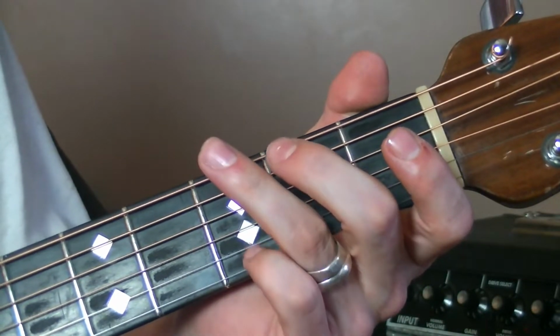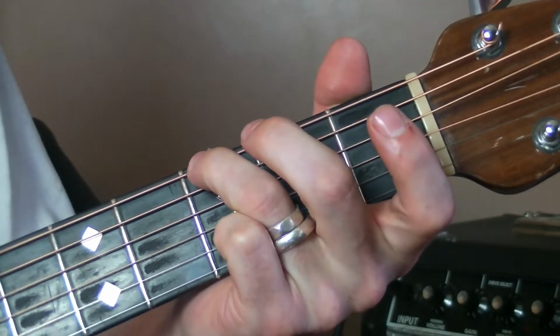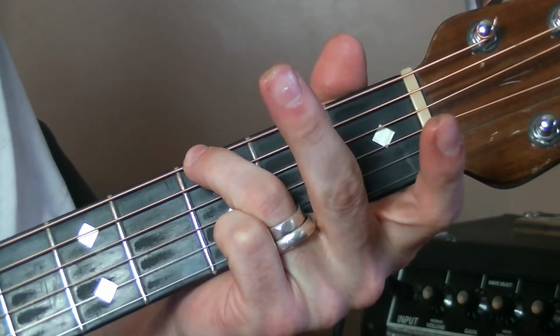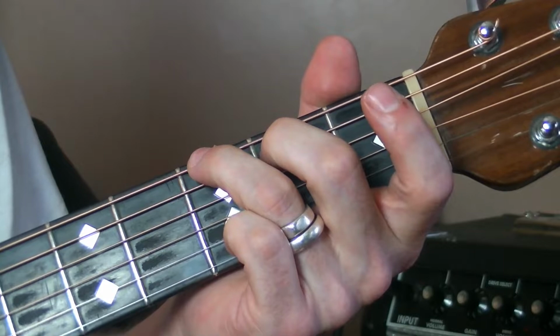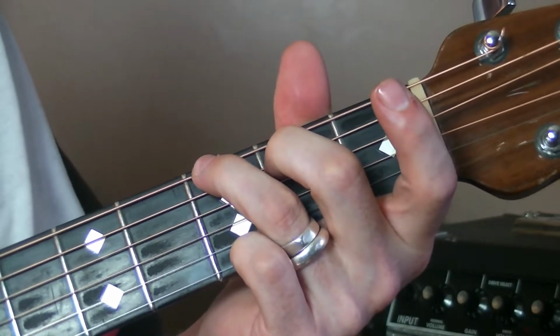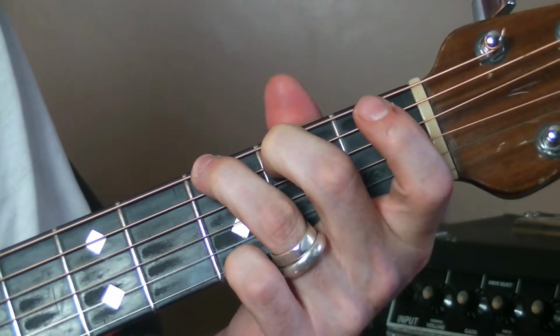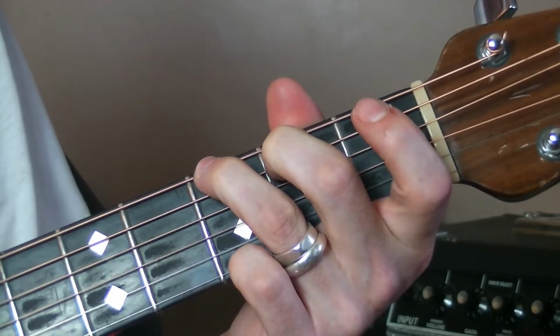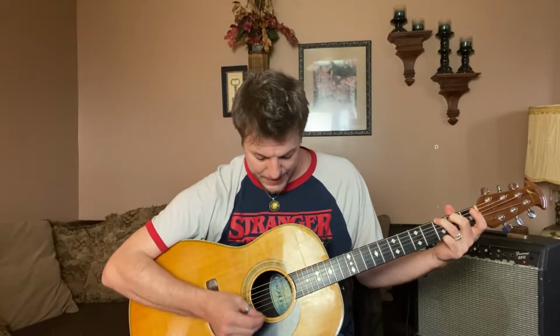Next we're going to take a look at G major. We're going to use our ring finger and play the 3rd fret of the low E string. We're going to take our middle finger and play the 2nd fret of the A string, and we're going to take our pinky and put it right down on the bottom there at the 3rd fret of the high E string. So I'm playing the 3rd fret on both the high and low E, and then I'm playing the 2nd fret on the A. And this is a G major. It sounds like this.